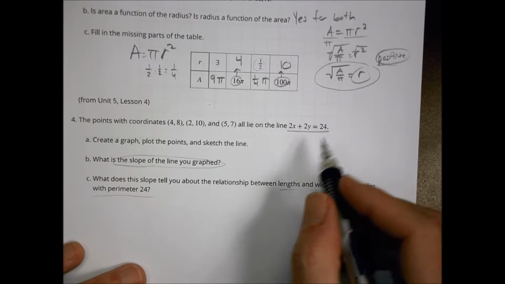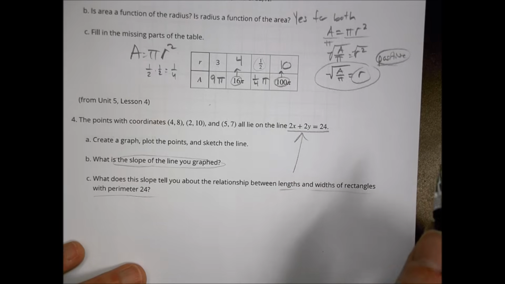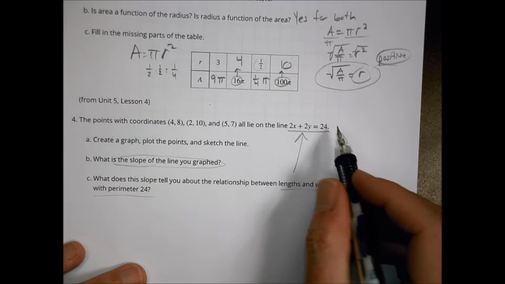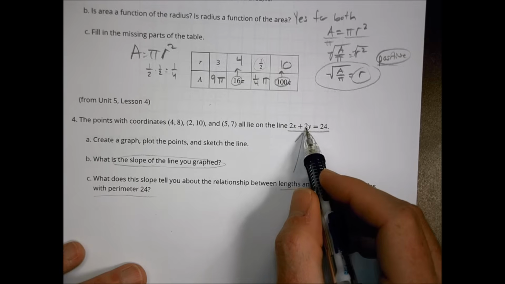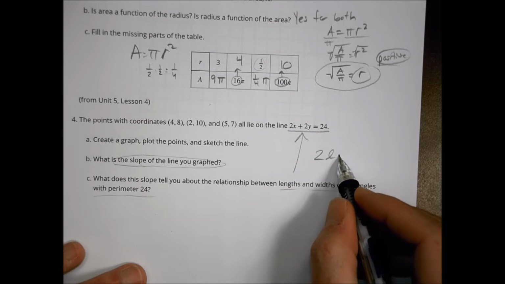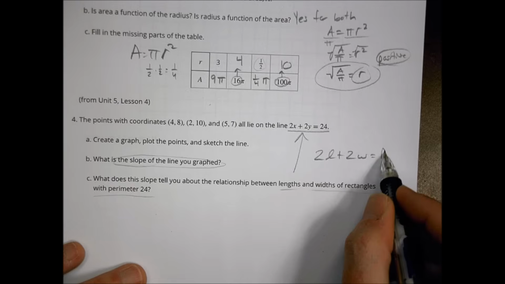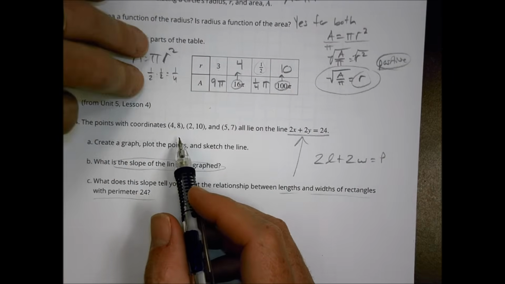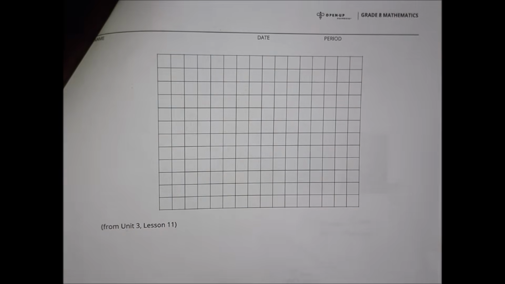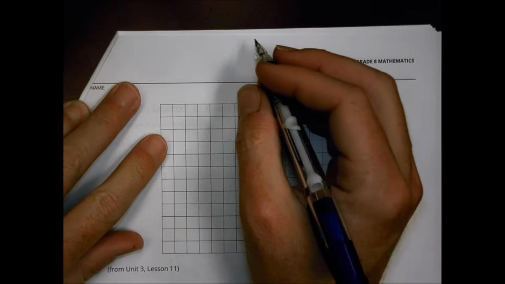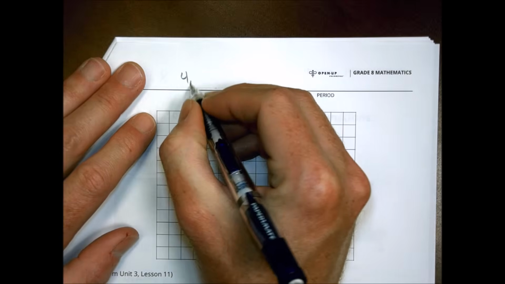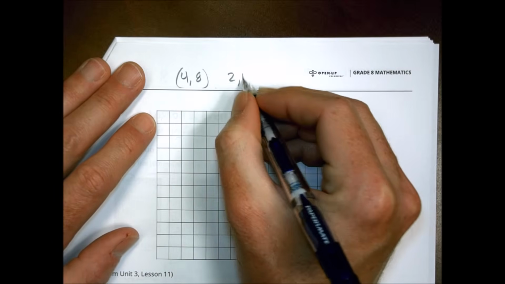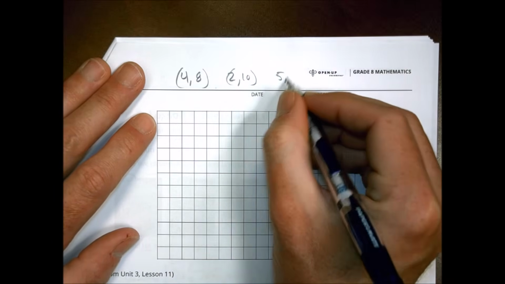So this is actually the formula to find the length and width of a rectangle with a perimeter of 24, right? It's 2x + 2y, like 2 times the length plus 2 times the width is going to give you the perimeter of a rectangle. So let's use these points here, (4, 8), (2, 10), (5, 7), and plot them out. On the next page over here, we do have a piece of graph paper to help us do this. And so again, I'm going to just jot our points down here just so I can see what they are. We had (4, 8), we had (2, 10), and we're given (5, 7) that are all on this line.